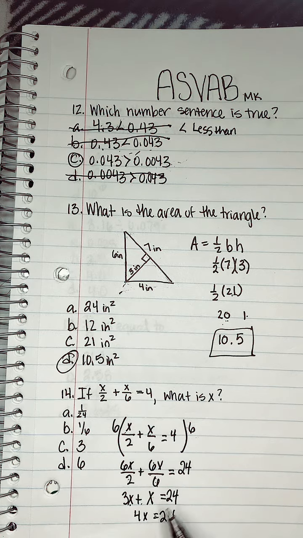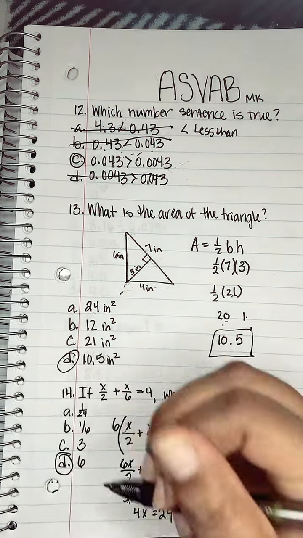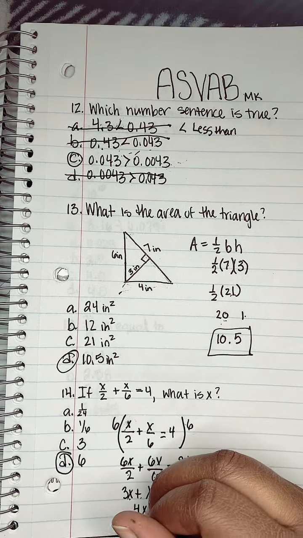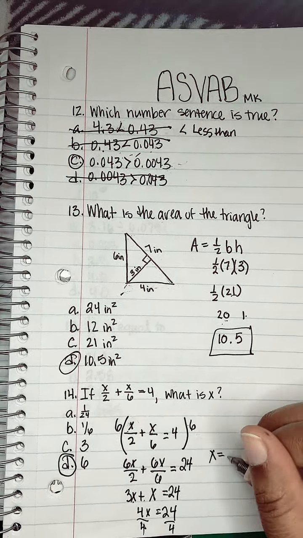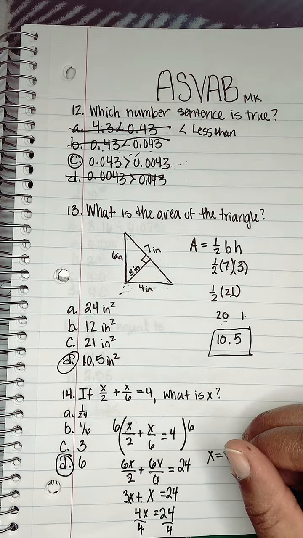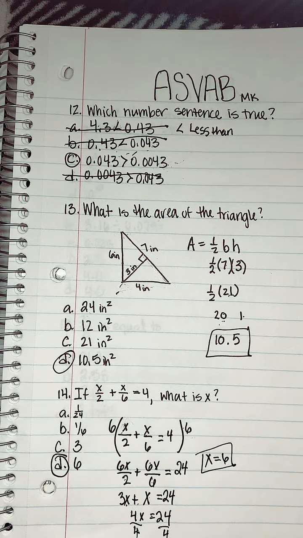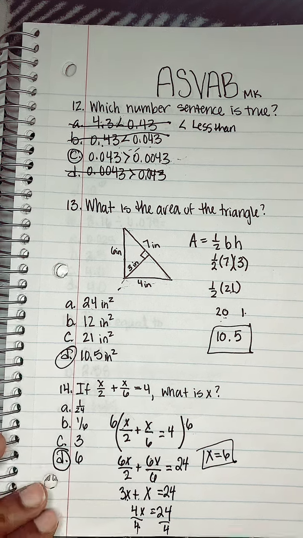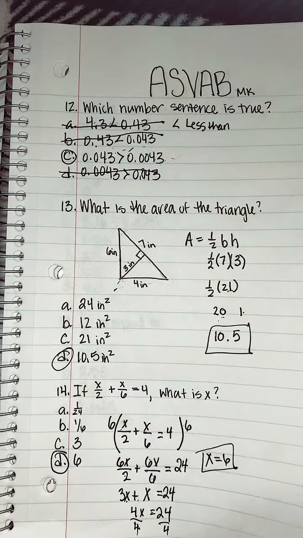Always look at your answer choices. 4 times what gives us 24? You guys said it, D. So we would end up dividing, and x would equal 24 divided by 4 is 6. And that is our answer. Good. Wonderful. Great. Okay, let's keep on going.